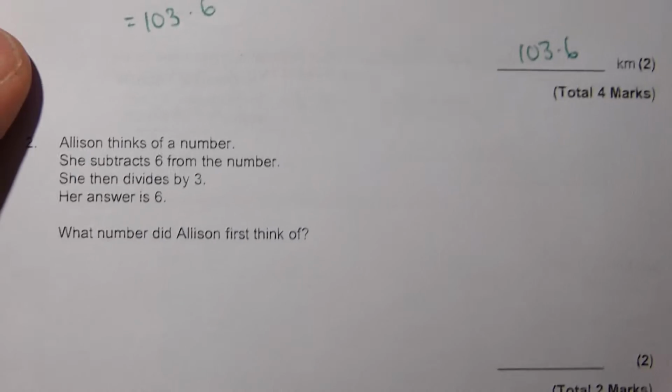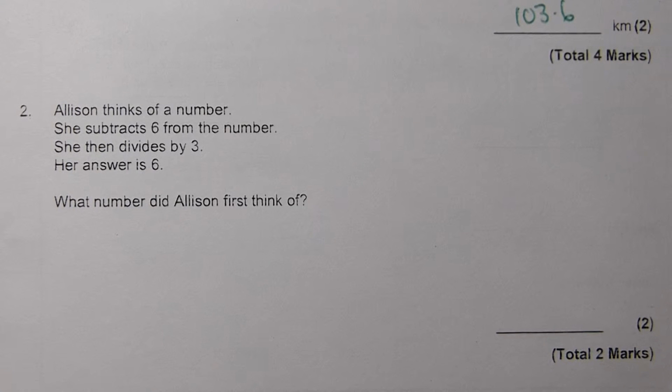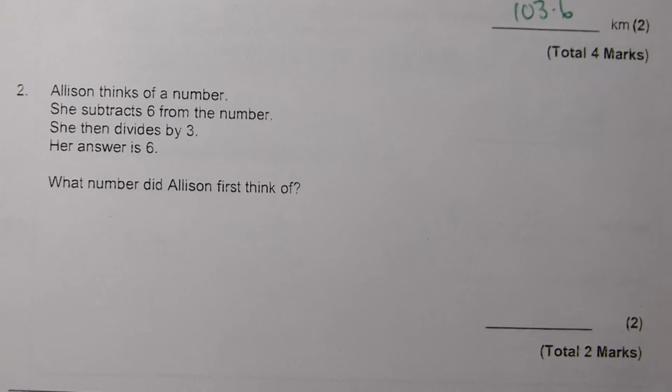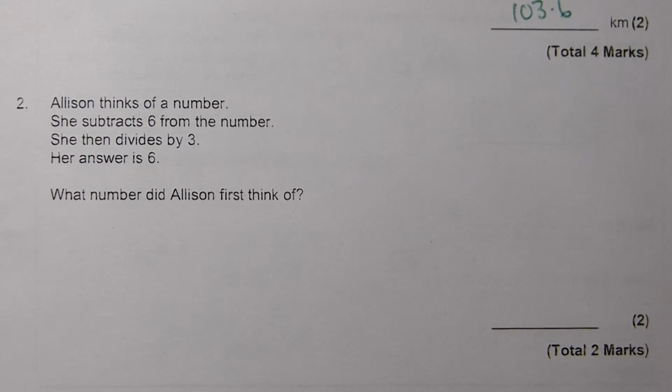Question 2. Alison thinks of a number. She subtracts 6 from the number, she then divides by 3. Her answer is 6. What number did Alison first think of? What we're going to do here is just work backwards through it.